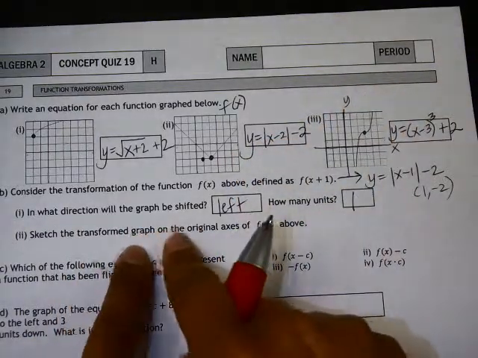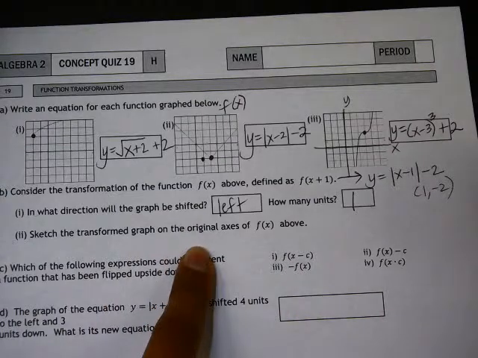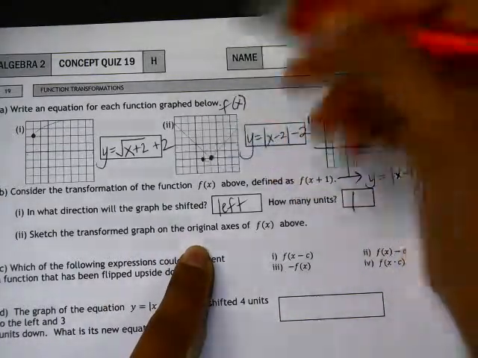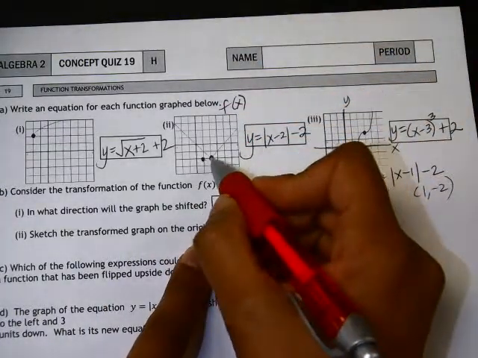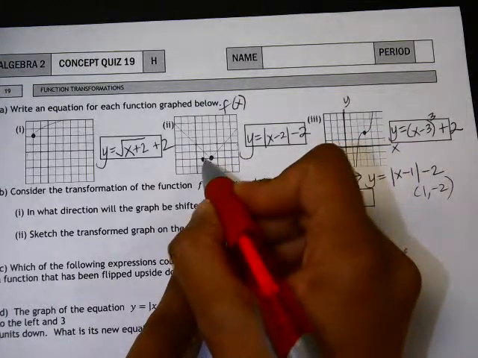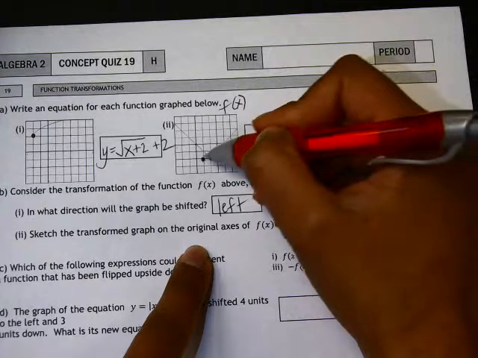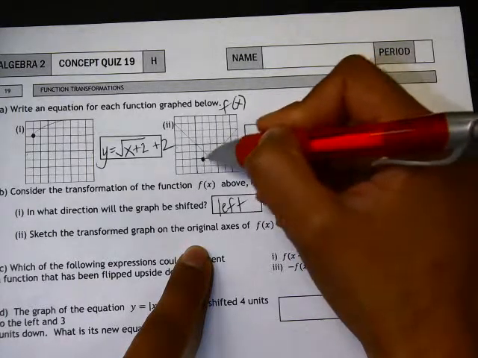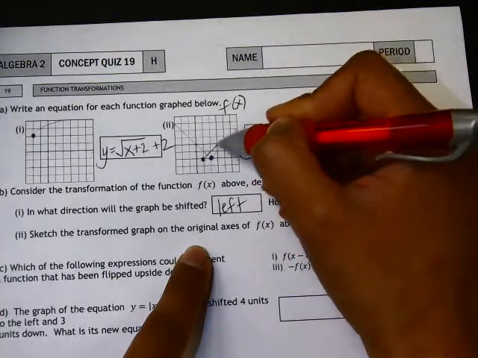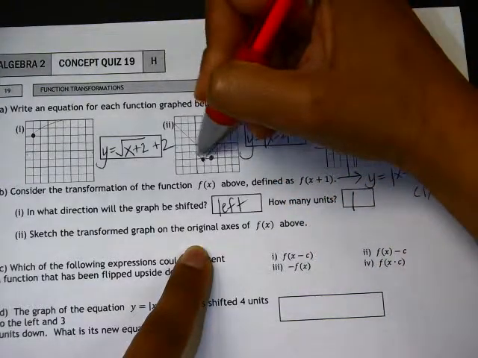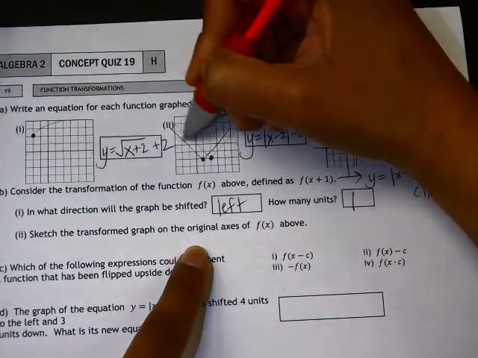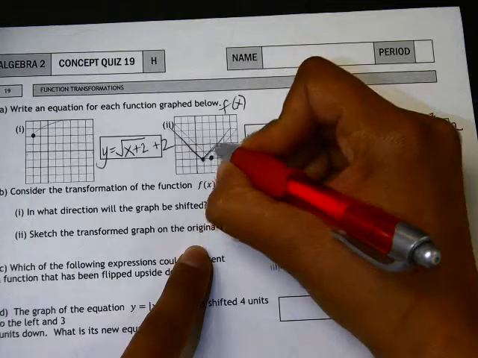And if we sketch the transformed graph, the only point that you really need to be concerned with is the locator point. It's shifted to 1, negative 2. The rest of the graph will be the same. So we have here a slope of 1, so this will also have the same slope, and that's the transformed graph.